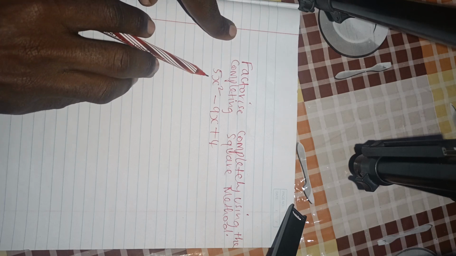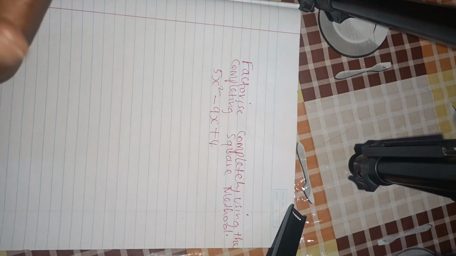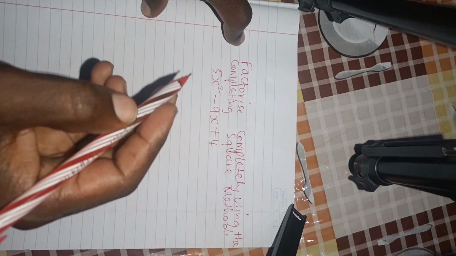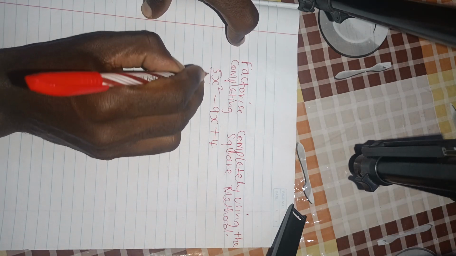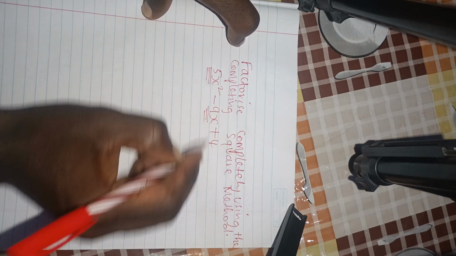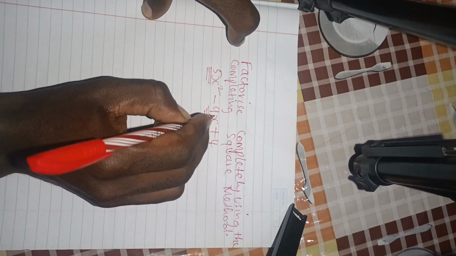So such an equation given in this question is called a quadratic equation. This quadratic equation has three very important parts. We have 5x squared as our first part, 9x our second part, and 4 our third part.